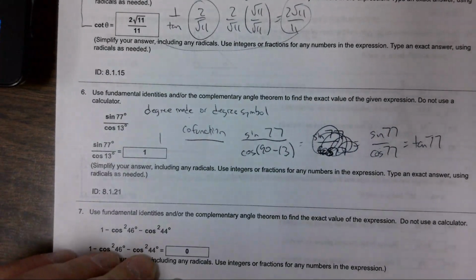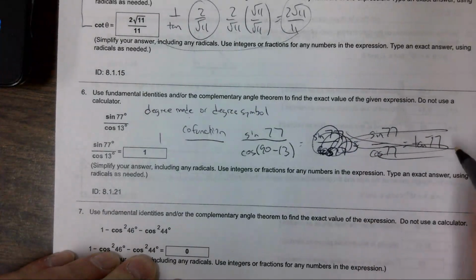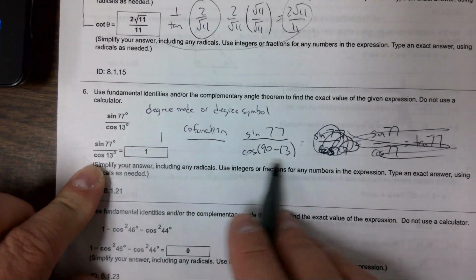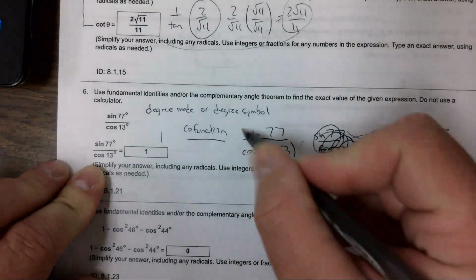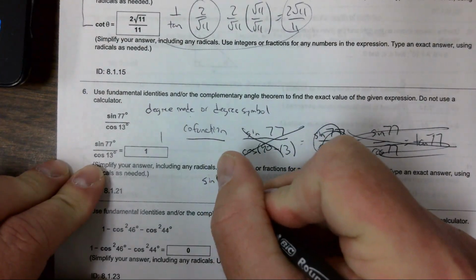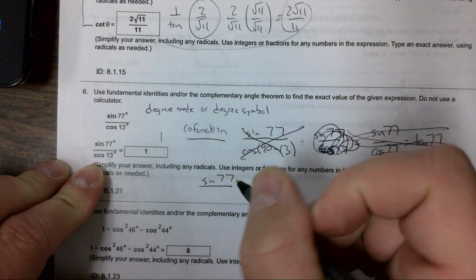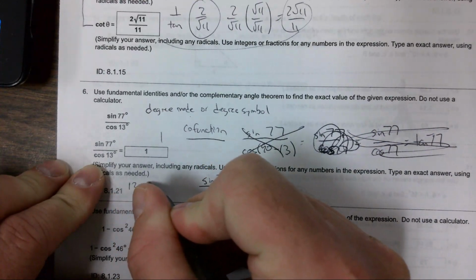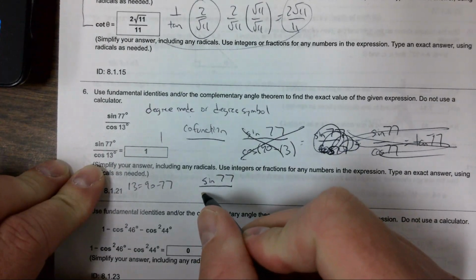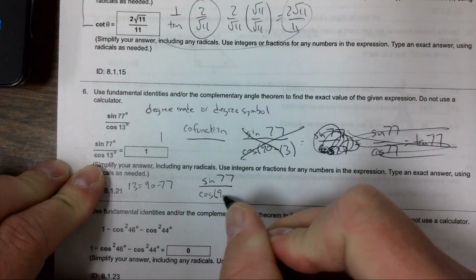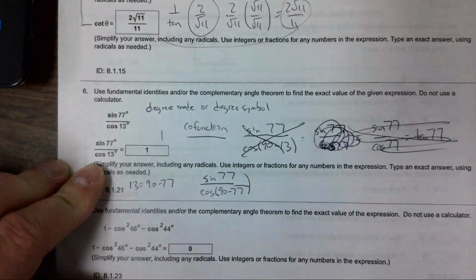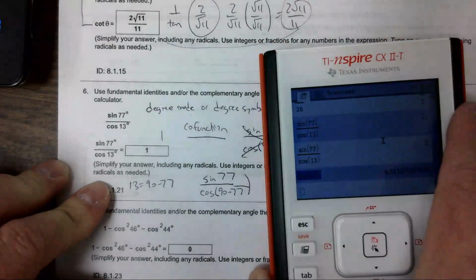Okay, it's early in the morning. Sorry about that. Obviously, I can't do this. I can't say cosine 13 is the same as cosine 90 minus 13. What I was trying to think of was sine 77 over. Now, 13 is the same thing as 90 minus 77. And so I was trying to do it clever and say cosine of 90 minus 77. But that doesn't really buy us anything, but you would get the right answer that way.